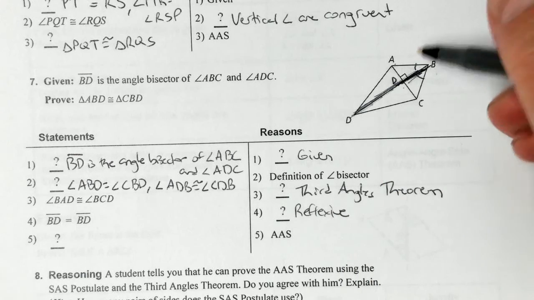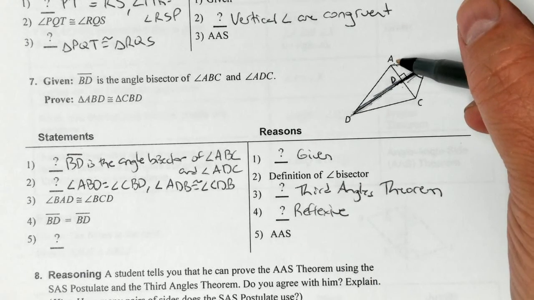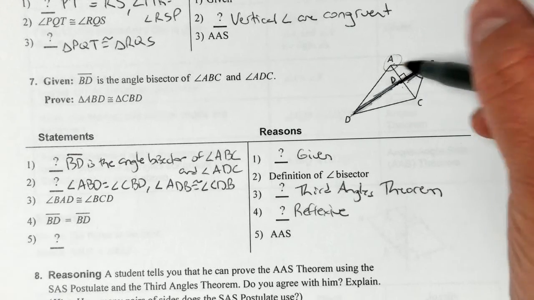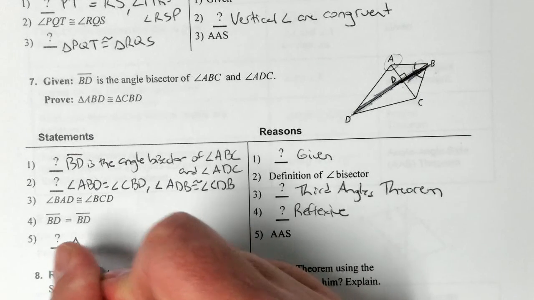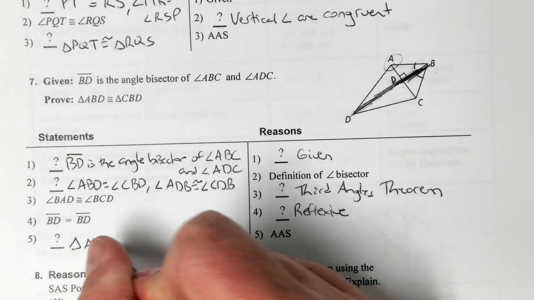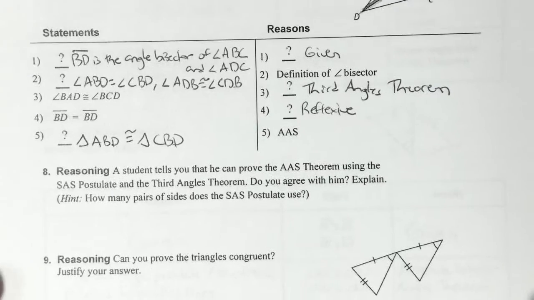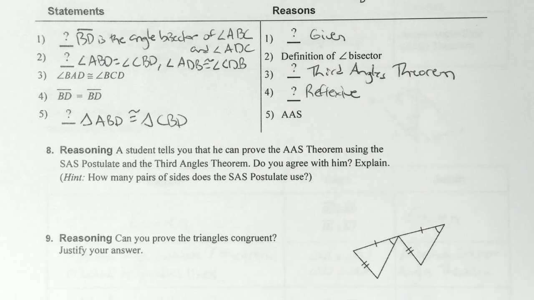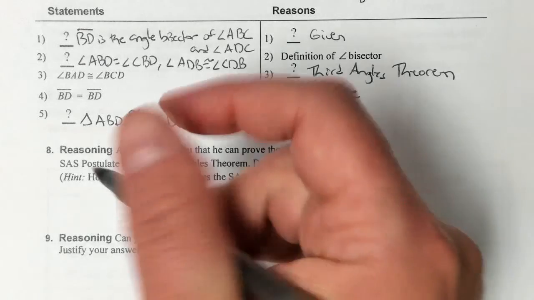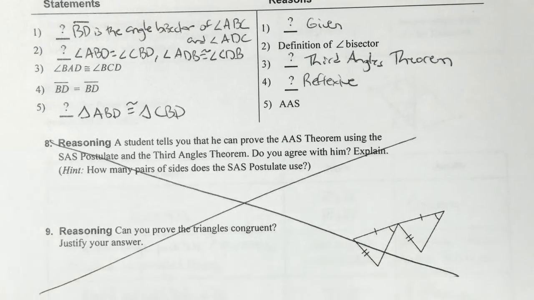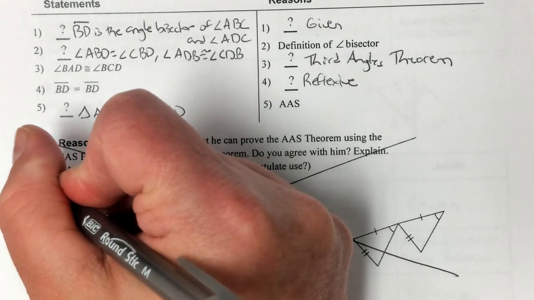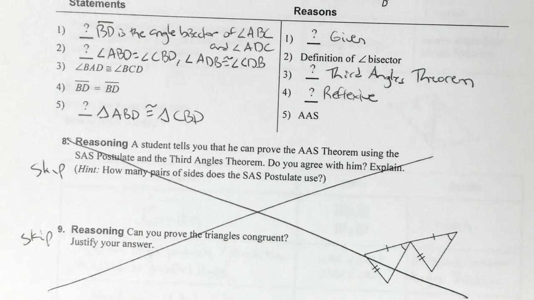And that's going to give us enough for this A, and this S. So we put our triangle ABD congruent to triangle CBD. And we'll end up skipping 8 and 9. Okay, so now we're done with that part, and so now you could work on your Math Excel.